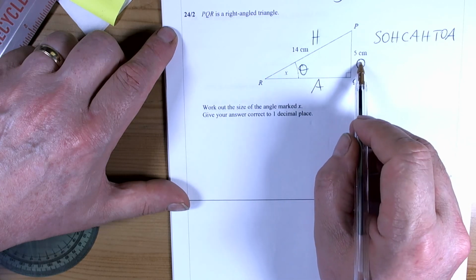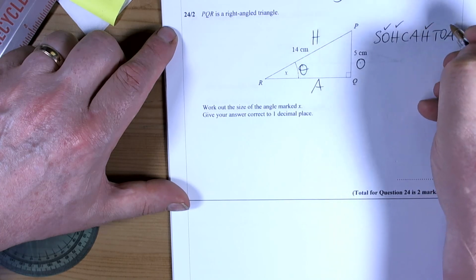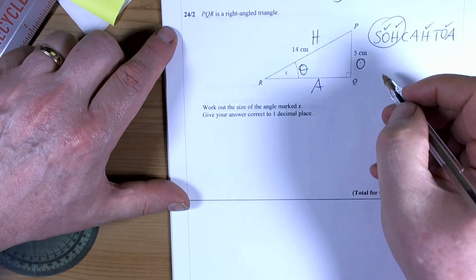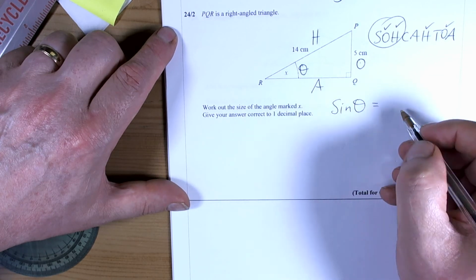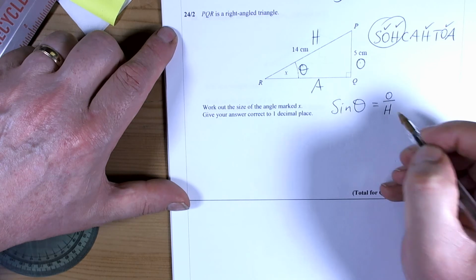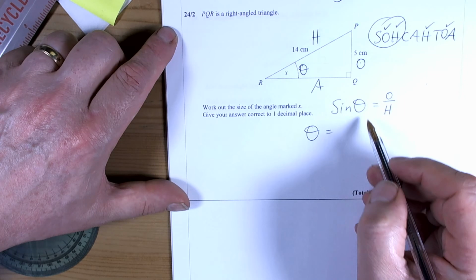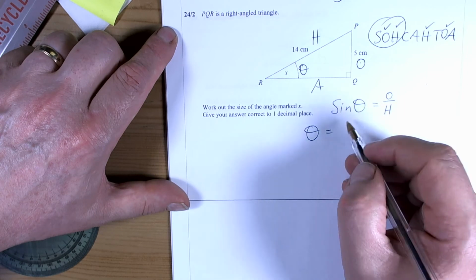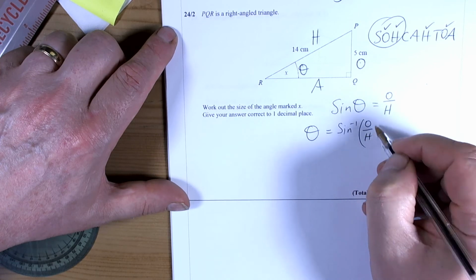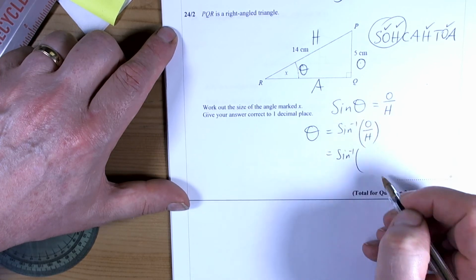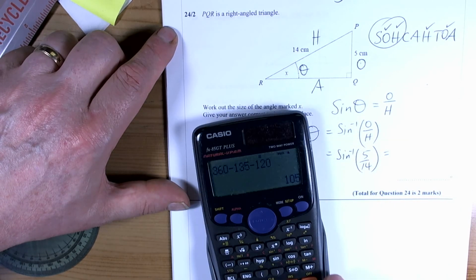We know the opposite side and the hypotenuse side lengths. So O and H is known. This is the one we've ticked twice, so it's telling us to use the sine function. So the sine of theta, the angle, is equal to the opposite length divided by the hypotenuse length. And you've got lots of ways of doing this, but basically when you want an angle, we do the opposite of sine, which is the inverse sine, sin to the minus 1, of the opposite length and the hypotenuse length. So it'll be sin to the minus 1 of 5 over 14 equals.